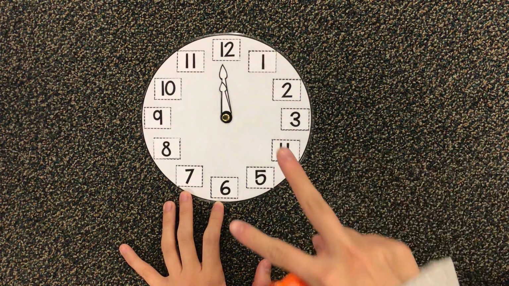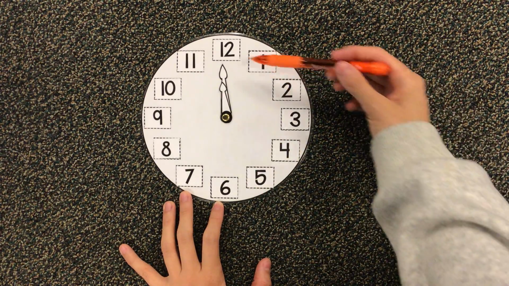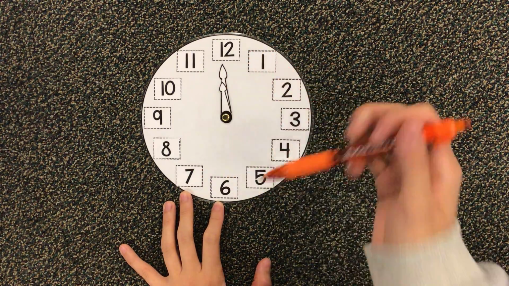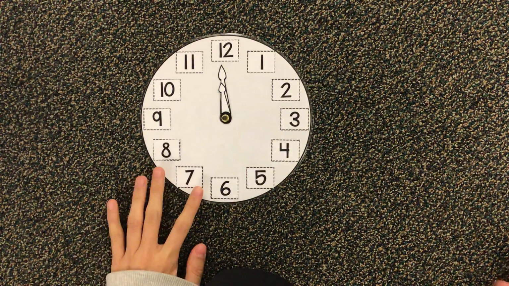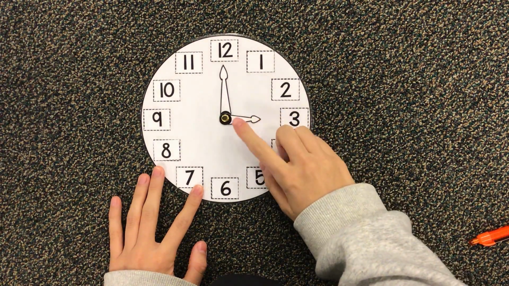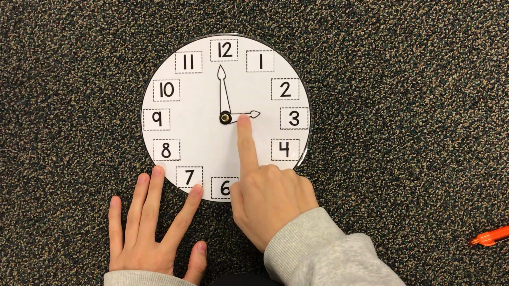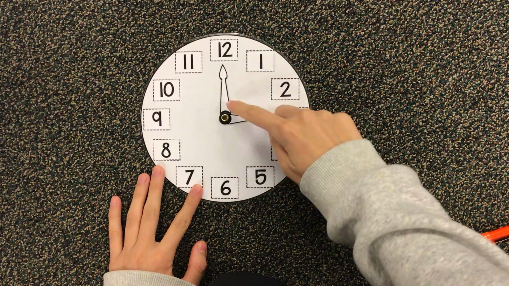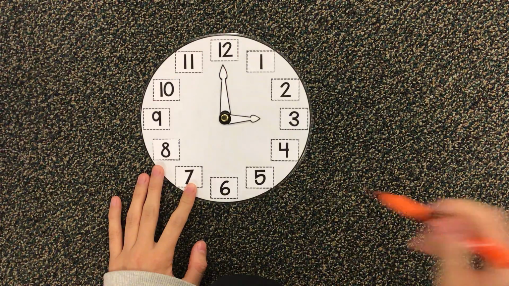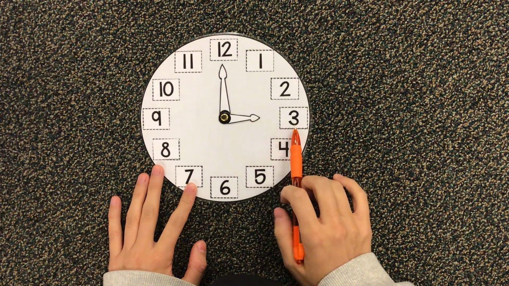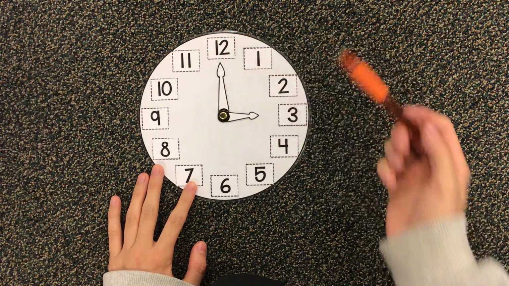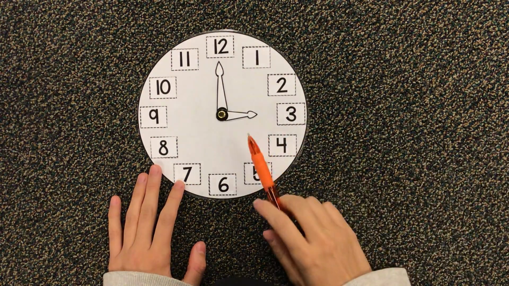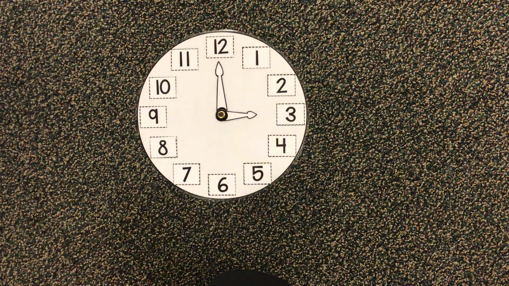And these numbers mean two different things. One thing that they can mean is our hour, and another thing that they can mean is our minutes. And how can we tell the difference, whether they mean our hours or minutes? That's where our handy dandy hands come into play. Our short hand always tells us the hour, and our big hand always tells us the minutes. So right now my short hand is pointing to the 3, so that tells me that it is 3. It is pointing up to the 12, so that means it is o'clock. This clock tells me that it is 3 o'clock.